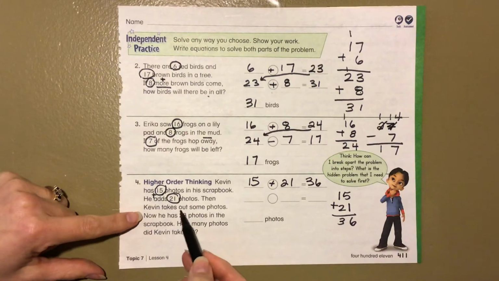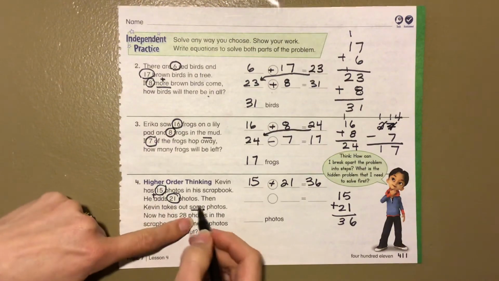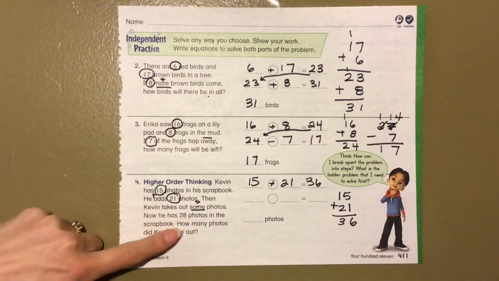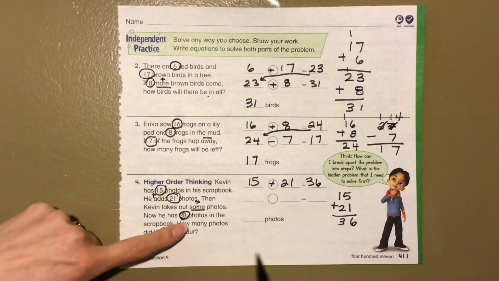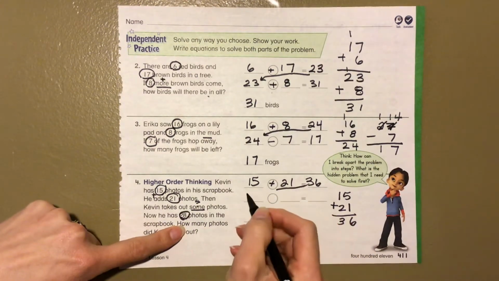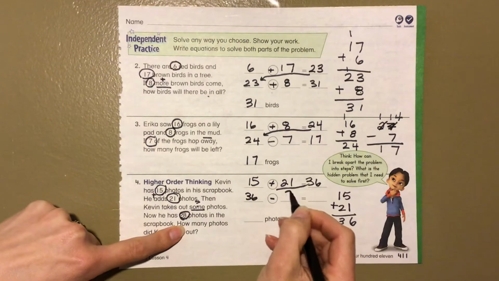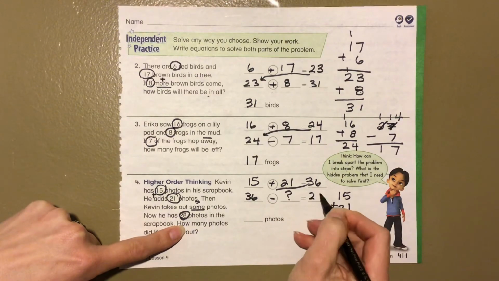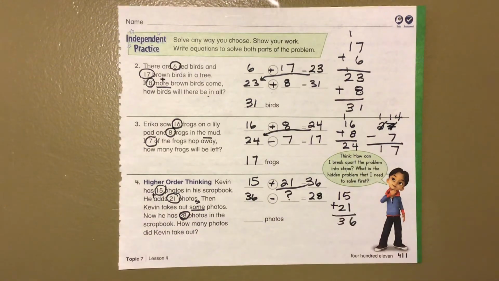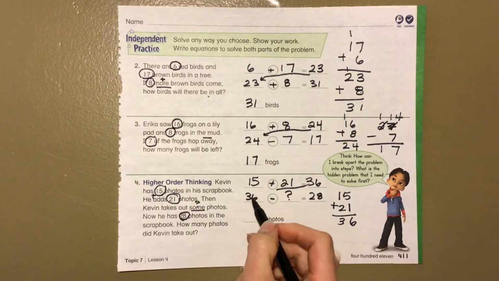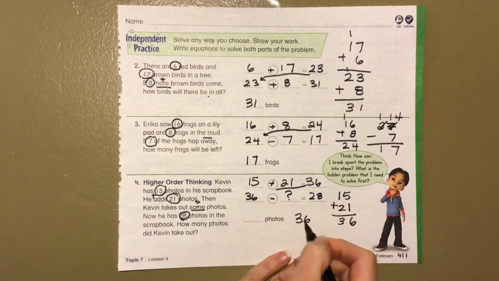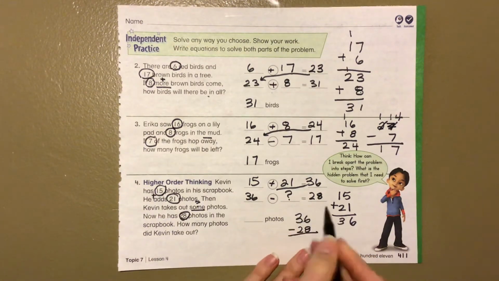Then Kevin takes out some photos. How many did he take out? We don't know. But now he has 28 left. So we know we have 36 minus something equals a total of 28. So let's figure that one out. I'm just going to subtract it over here. 36 minus 28 photos that are left will tell us how many we're taking out.